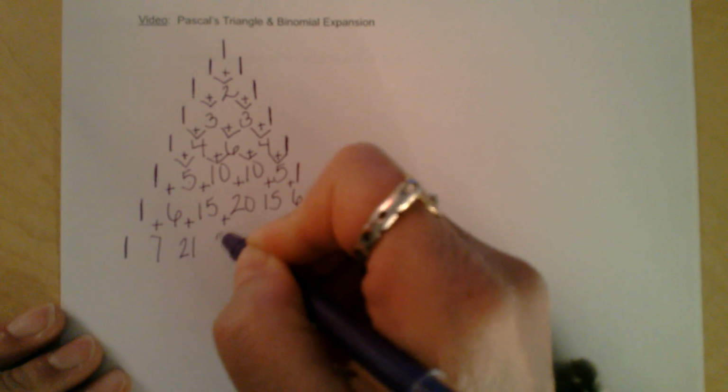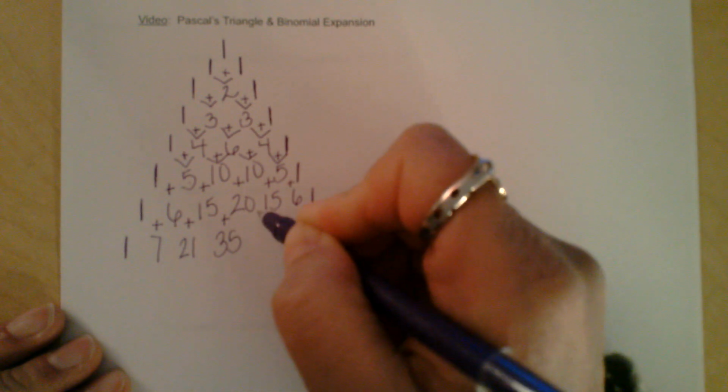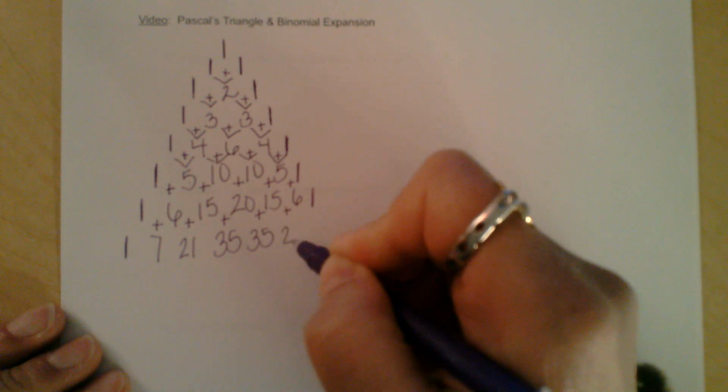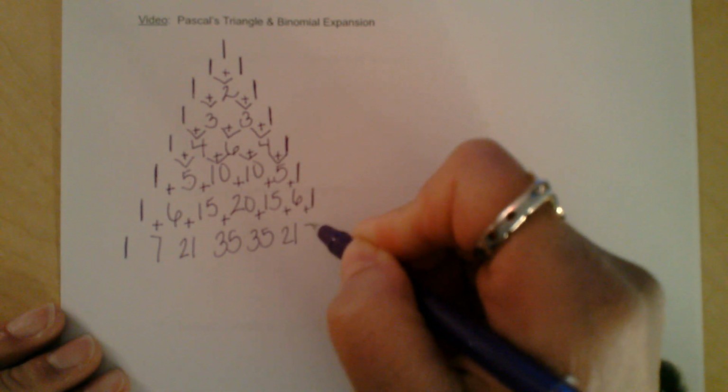Start with the number 1. 6 and 1 is 7. 6 plus 15 is 21. 15 plus 20 is 35. 20 plus 15 is 35. 15 and 6 is 21. 6 and 1 is 7. And end with the number 1. So as you can see, we're starting to have a triangle that's getting bigger and bigger the more lines that we introduce and the more lines that we actually follow the pattern.